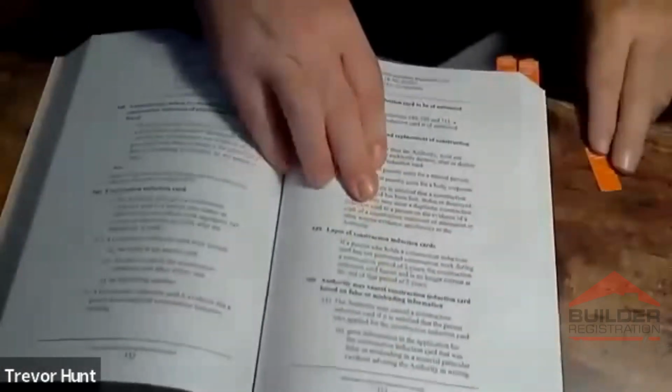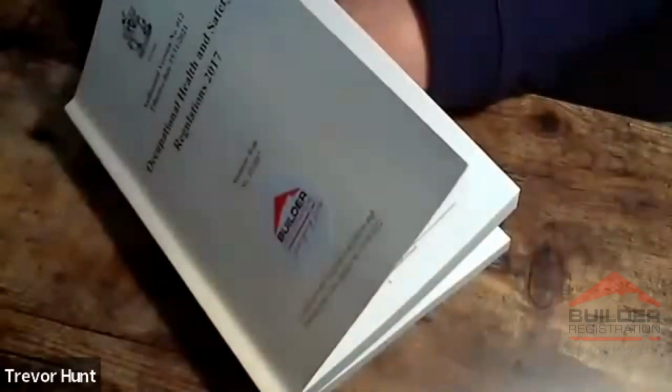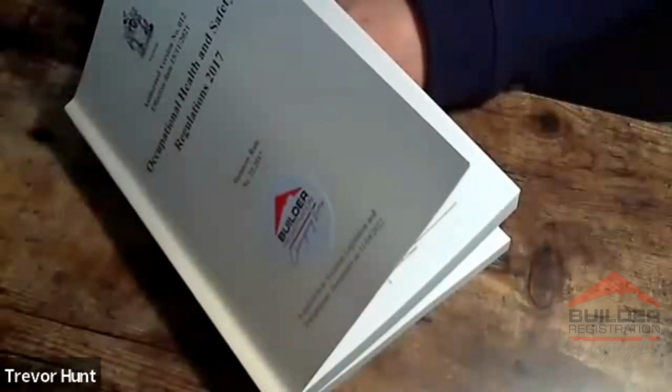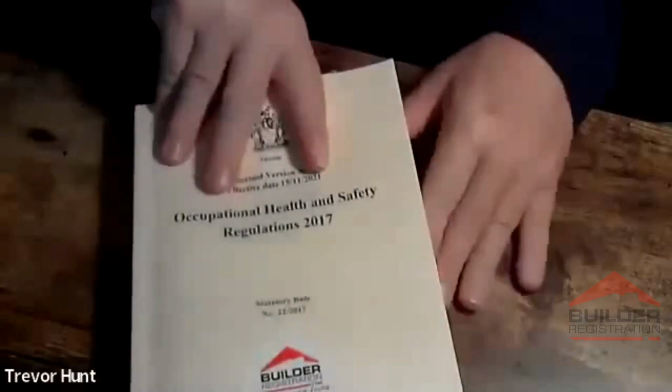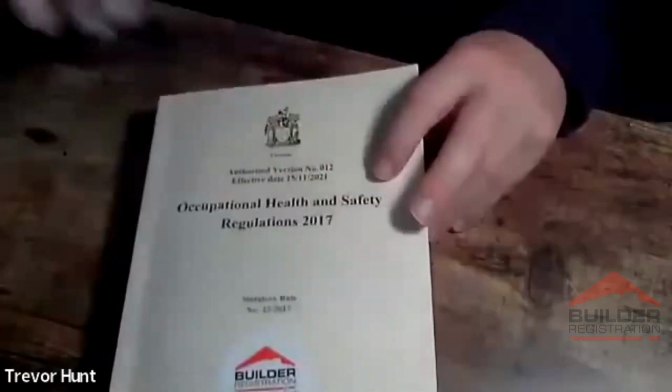So I'm looking for 346. 344, 346 construction induction card. This is page 333 in this particular book. So that's our first three in there.